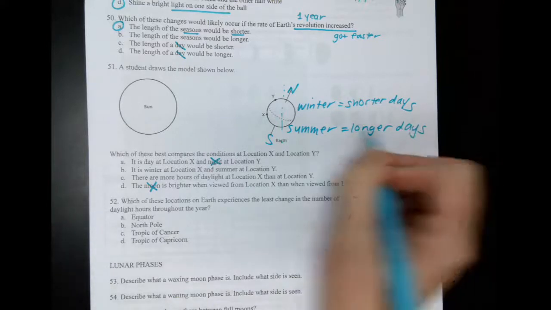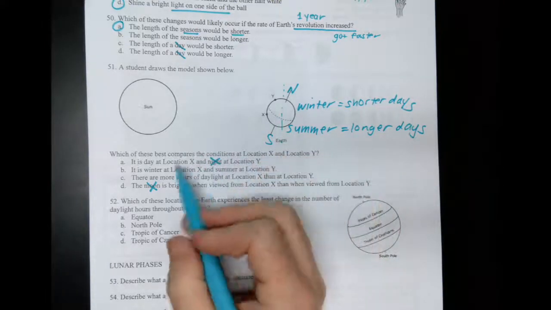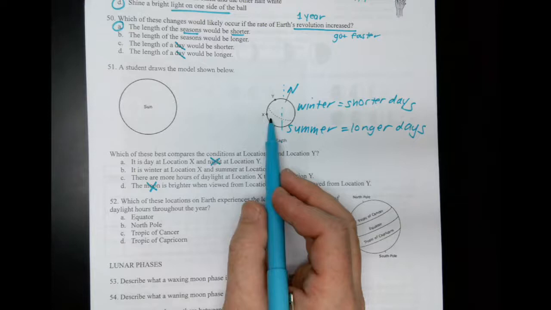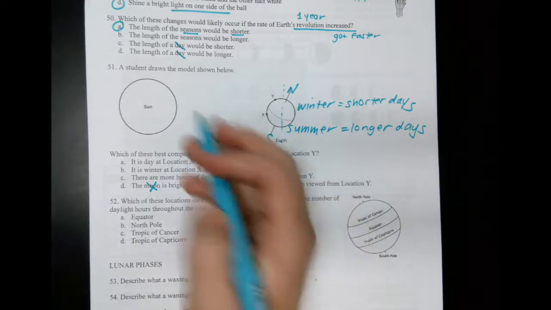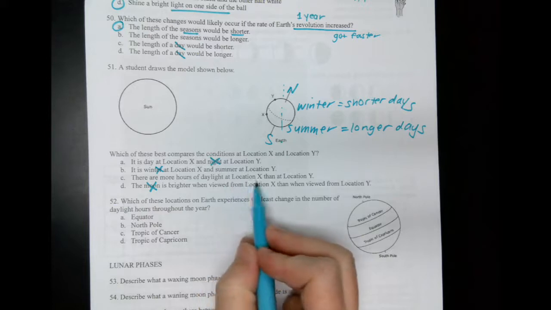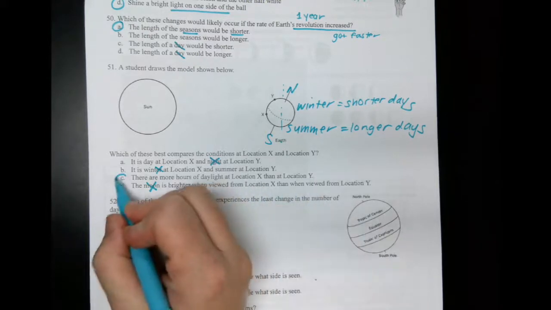So now that I've analyzed my diagram, I can answer the question. B says it is winter at location X. I'm going to stop there. It's not winter at location X. X is tilted toward the sun. C says there's more hours of daylight at location X. Well, yes, it's summer there. Then Y.